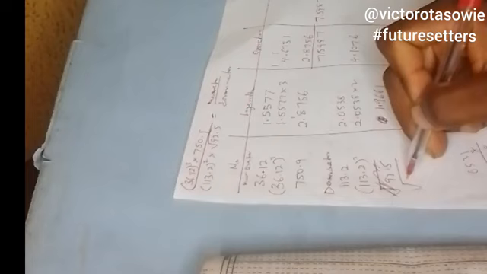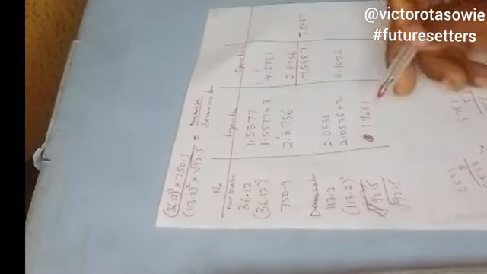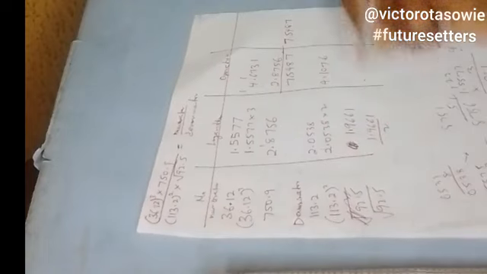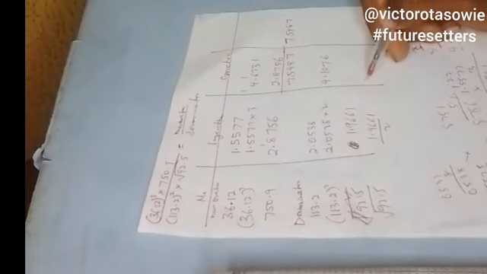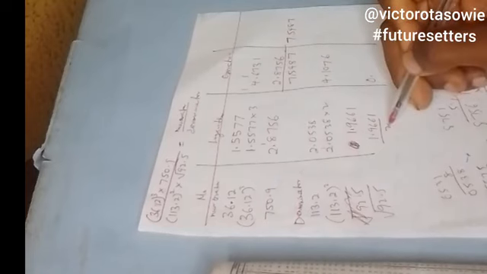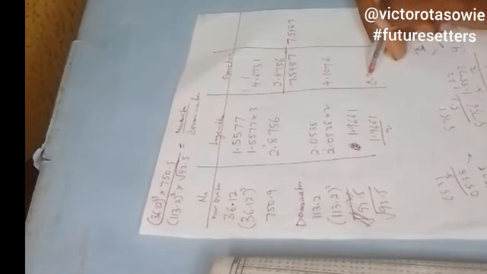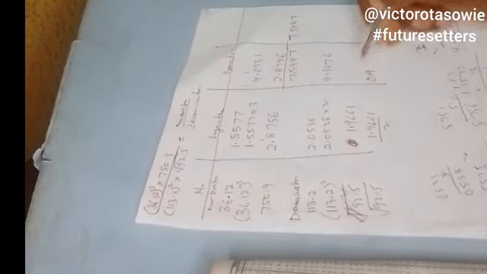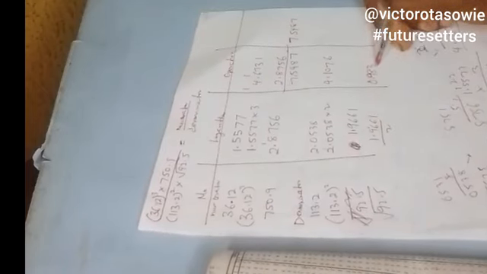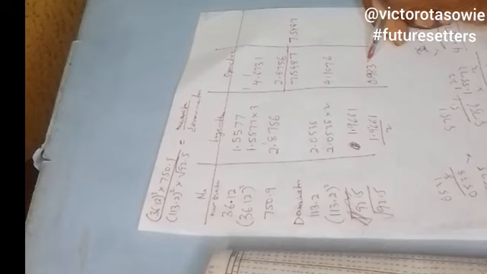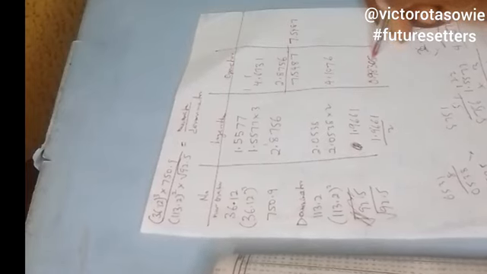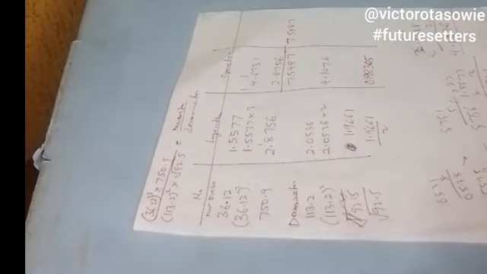So we are going to find the square root of 92.5. Now this square root means divide by 2. So we're dividing 1.9661 by 2. So when we divide it, we have 0.98305.